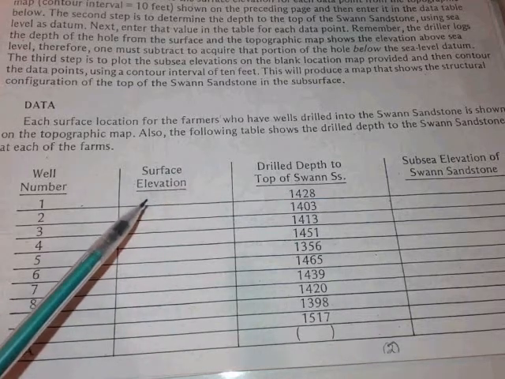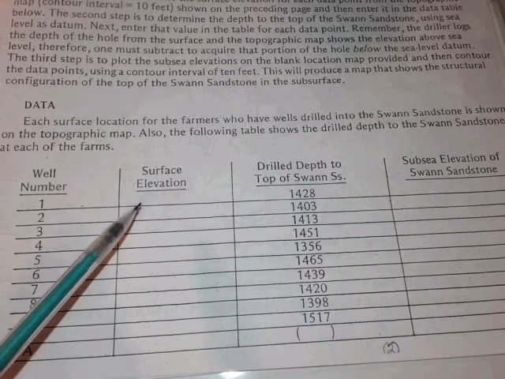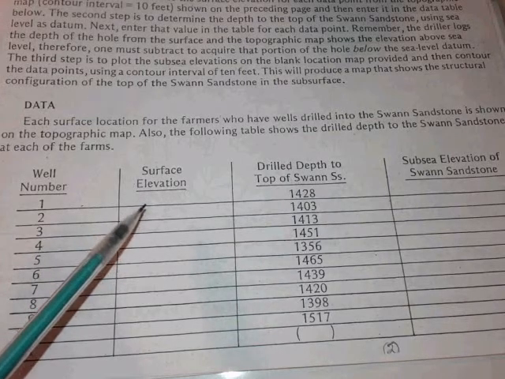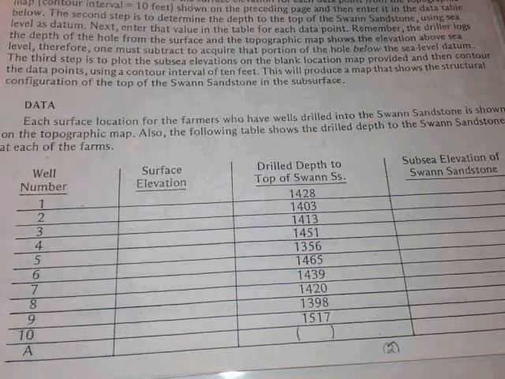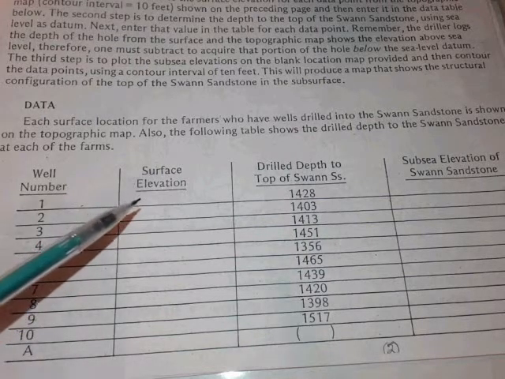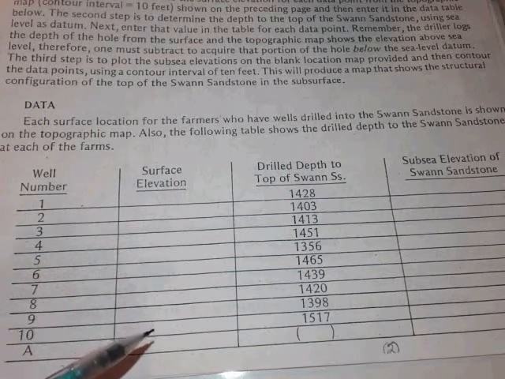So over here, this column is the surface elevation. We can get those values by looking at the topographic map on page 1. We will follow along the contour lines. All of that practice that we have done in the previous topographic map unit will help us to determine what those surface elevation values are in feet for our active wells here, 1 through 10. So we'll be looking on that map to figure out what these surface elevations are. We just have to read our map.